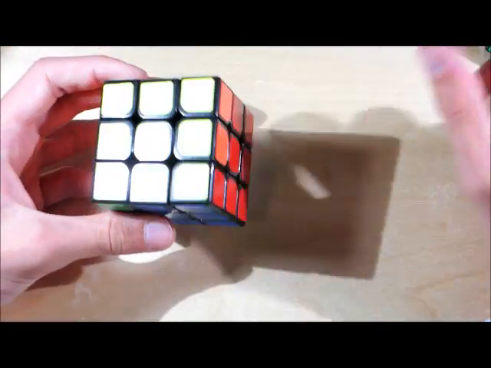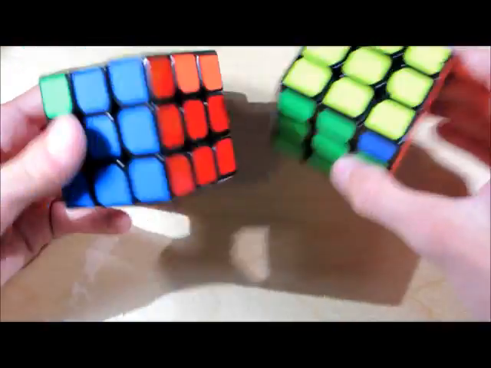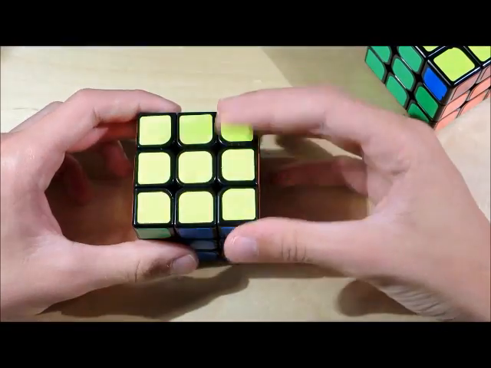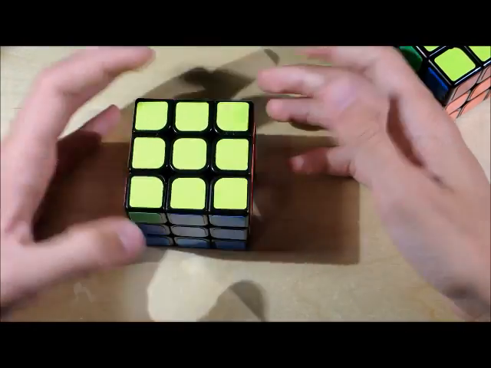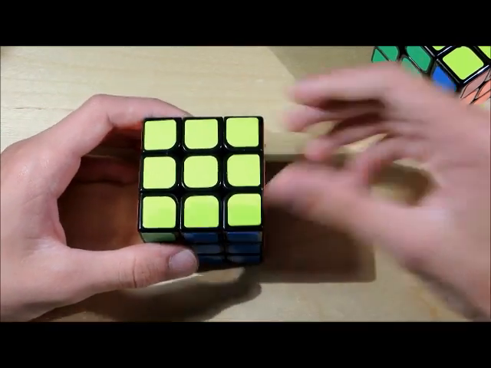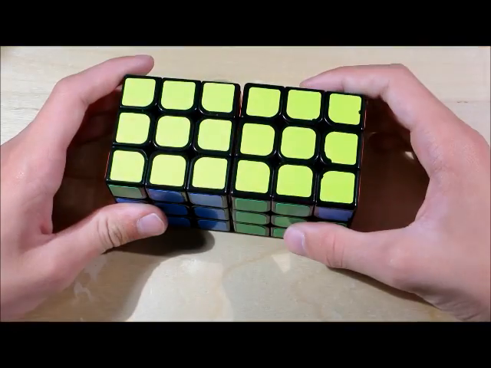Alright, the next cases you want to learn are the N Perms. So we have this one and the mirror, okay? Now, basically what an N Perm is you do a setup move and then do a J Perm, kind of like the way we did the F Perm by using a T Perm, okay? So that's how you want to do it for some of these, okay?